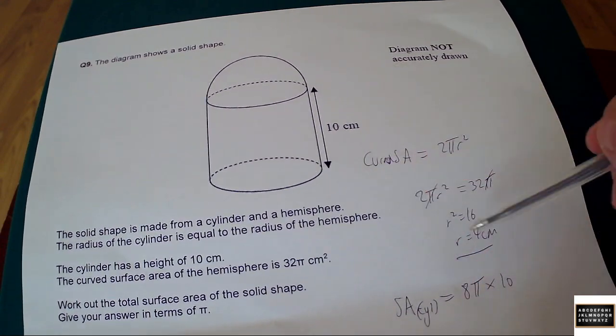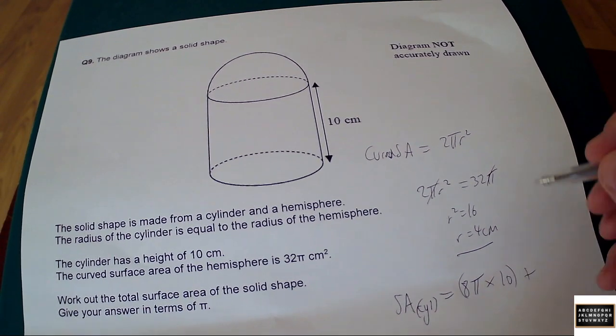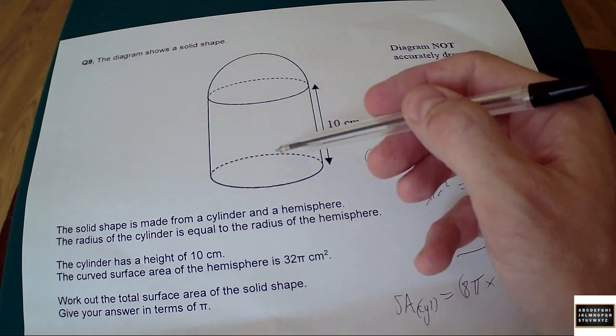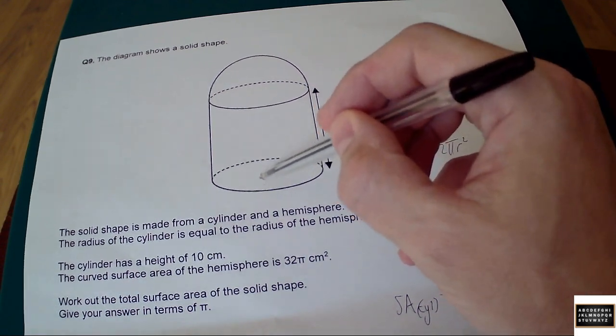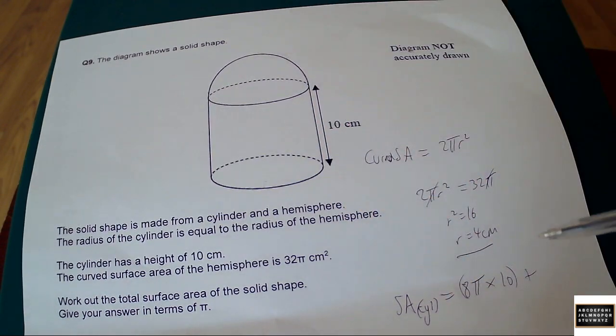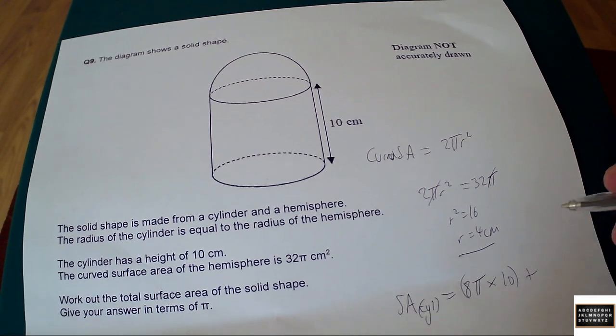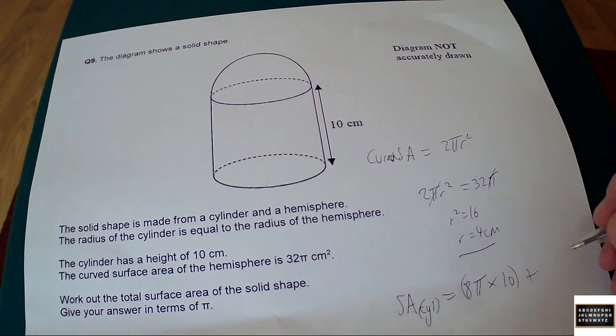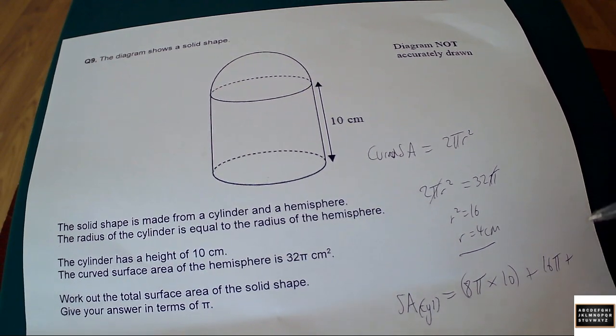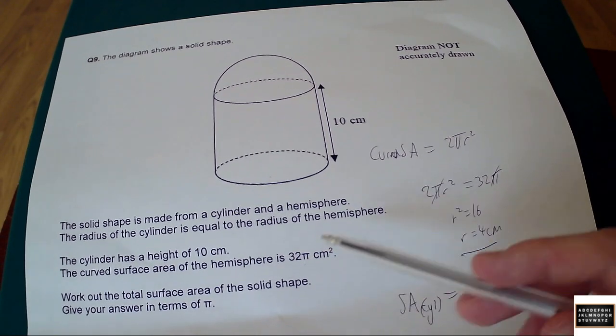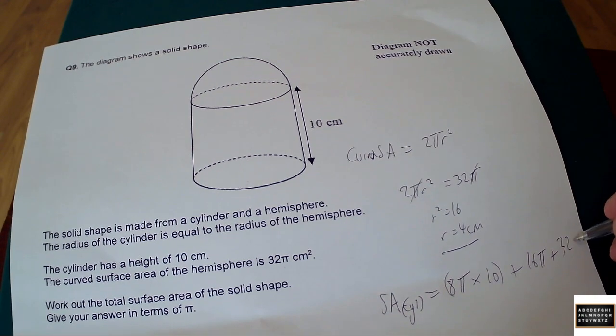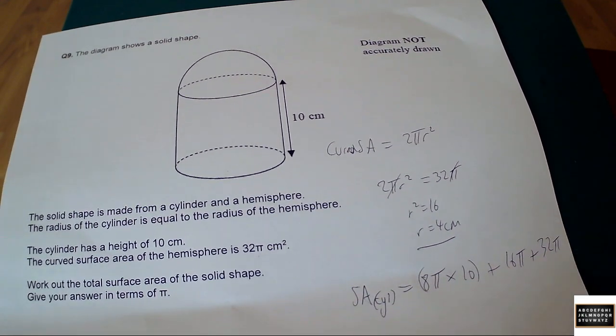So it's 8 pi times 10, that's the rectangular bit when you rolled it out. And then you've got to add on the base here, and then the surface area from the top. So the base will be pi r squared, and because this is 4, that's 16 pi. And then the bit we had from earlier, 32 pi, the curved surface area at the top. So again, 32 pi I've added in.